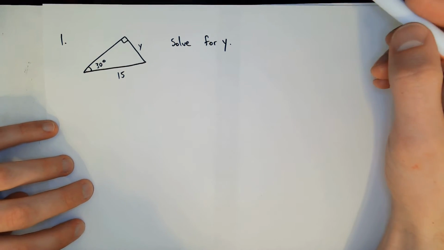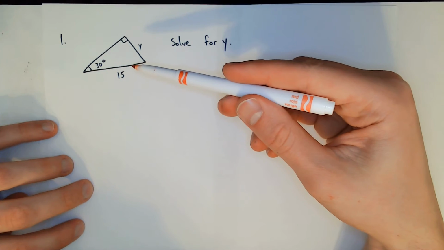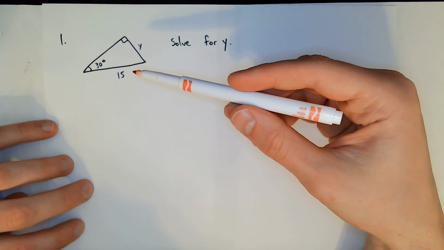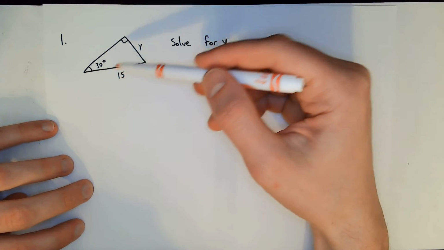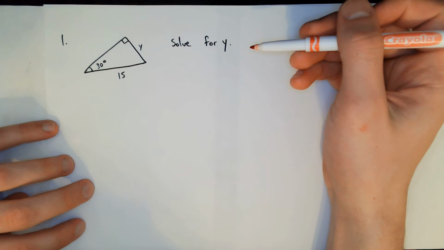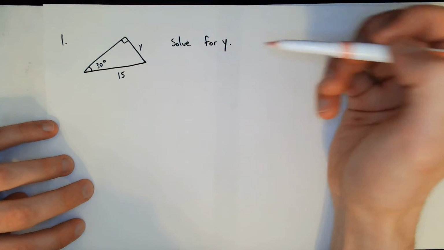I can immediately use the relationship that those trig operations give me, where you input an angle and they output the ratio of 2 sides of the right triangle. I can use those to solve for the missing side.